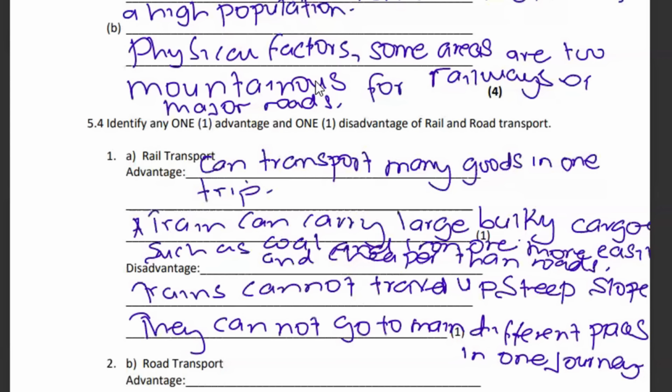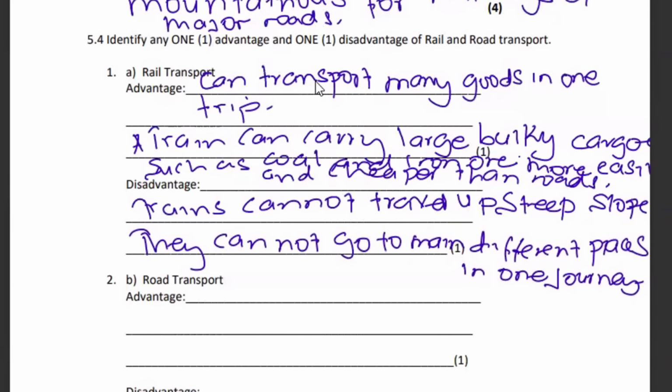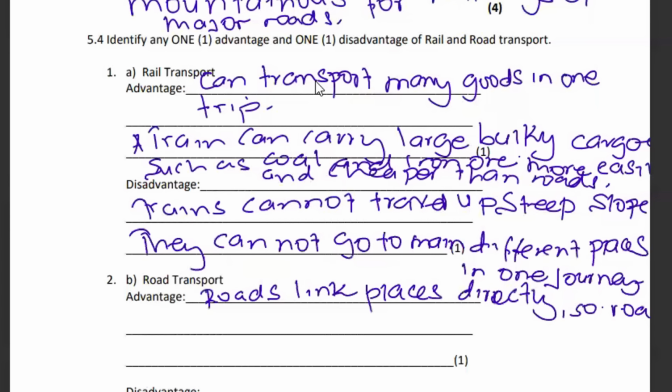All right, let's look at road transport. An advantage of using road transport is that roads link places directly. Trucks can go straight to users.